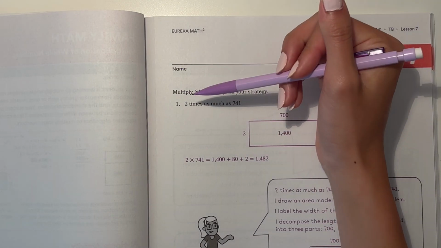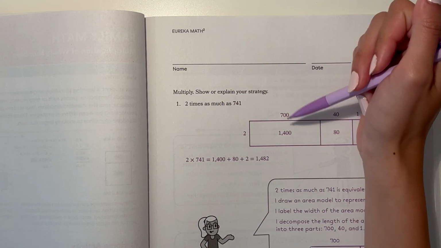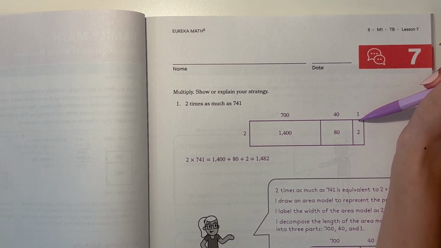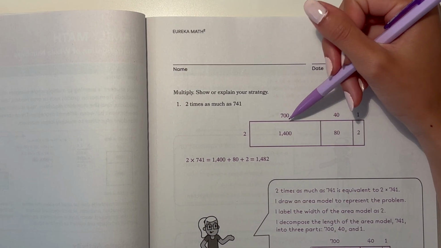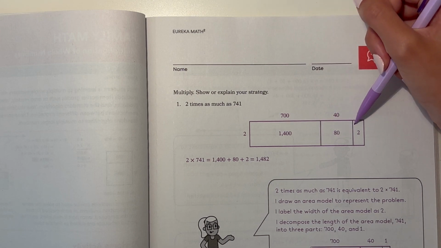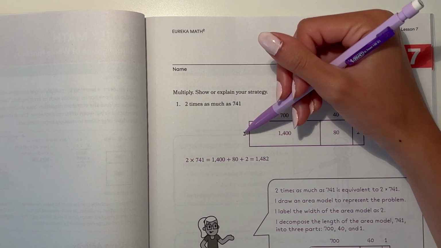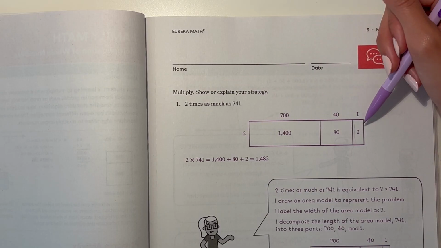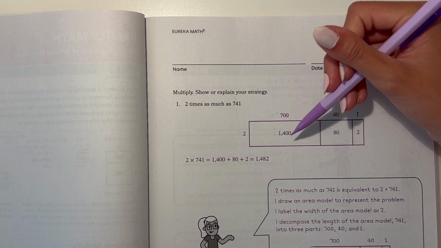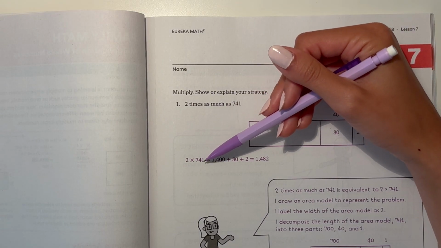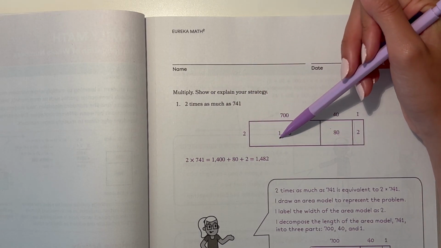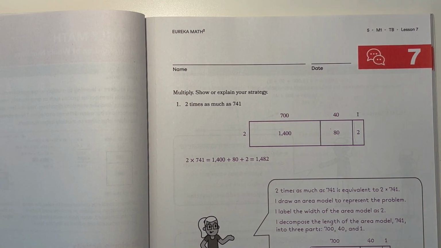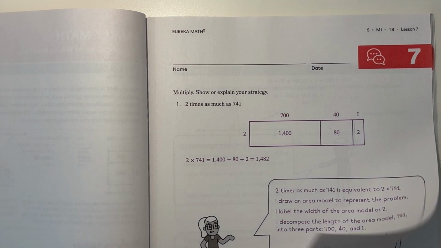Okay, so number 1, 2 times as much as 741. So what they did here, they broke apart the number into hundreds, tens, and ones. So 2 times 741. It's kind of like you're finding the area basically. 2 times 700 is 1400. 2 times 40 is 80, and 2 times 1 is 2. So you add this whole thing together: 1400 plus 80 plus 2, which is 1482. So that's your answer to the problem.